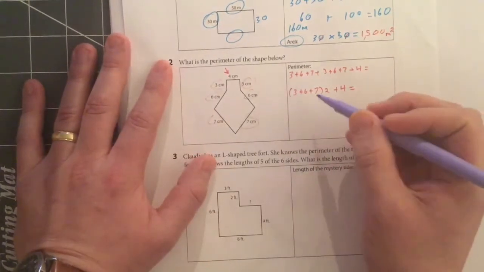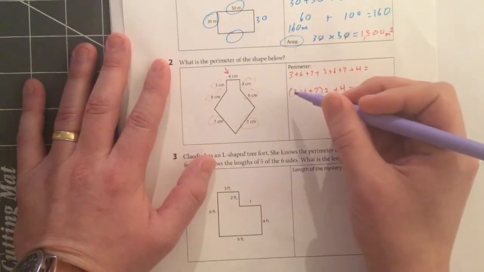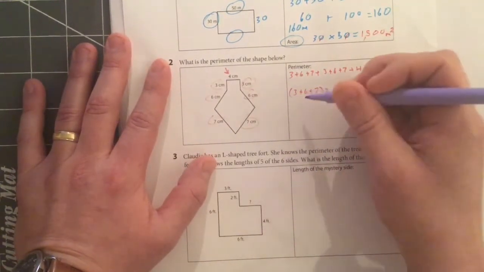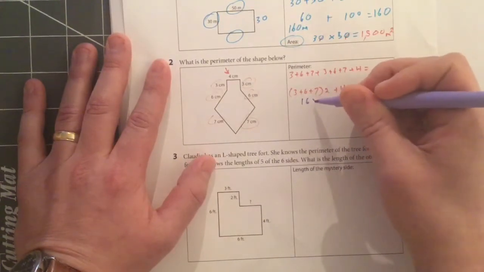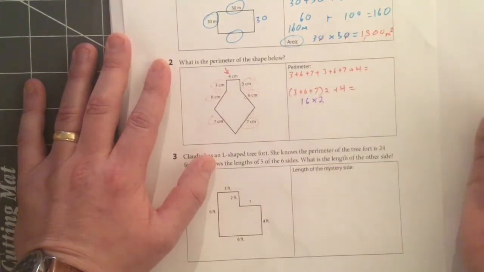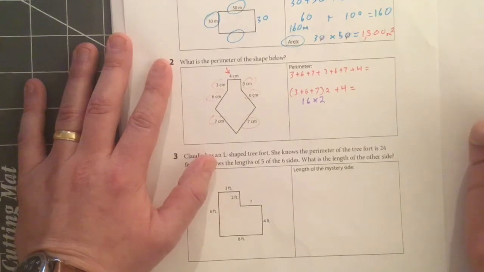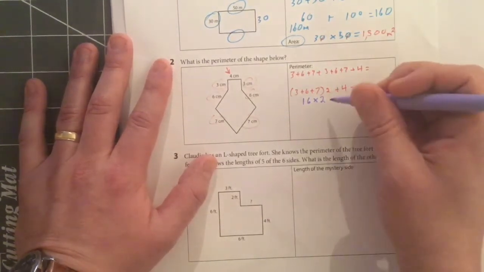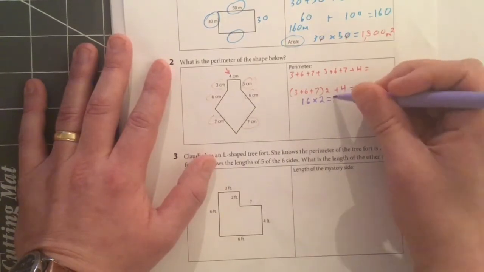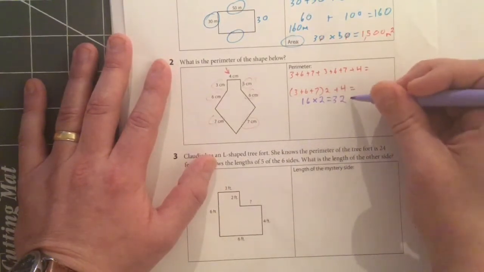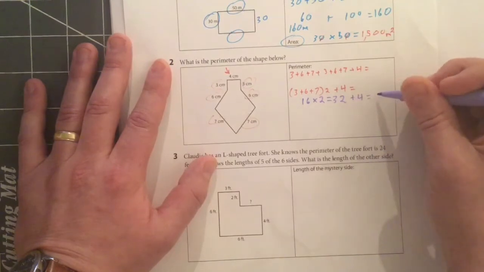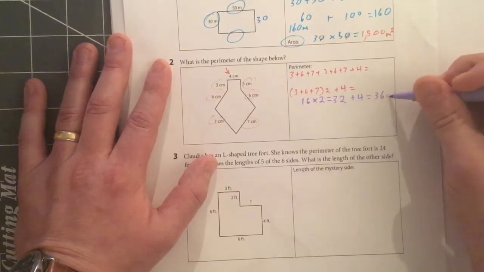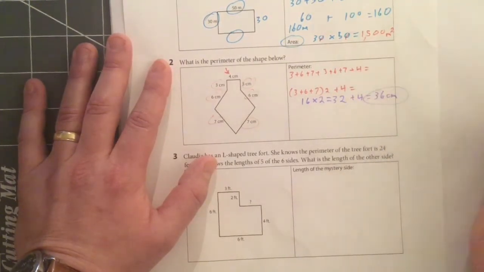So 3 plus 6 plus 7, I'm going to take this 6, 7, 8, 9. 9 plus 7 is 16. That means I'm going to end up doing 16 times 2. What's 16 times 2? I don't know. I know that 15 times 2 is 30, and 16 is one more. I'm doing it 2 times, so I'm going to add 2 to it. So that gets me to 32. Then I've got to add that 4 on to it. That gets me to 36 centimeters. The perimeter is 36 centimeters.